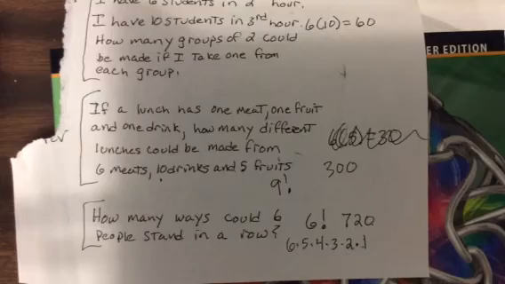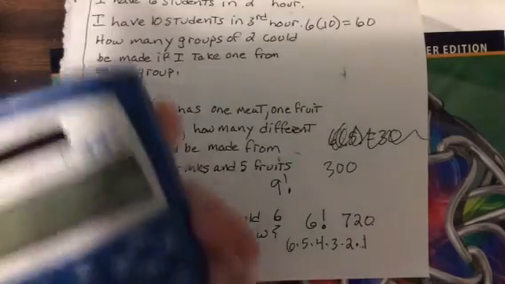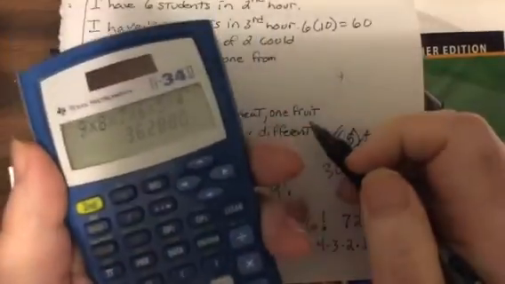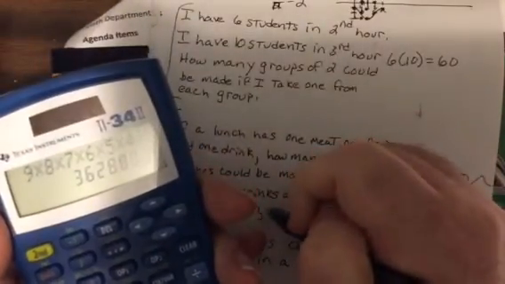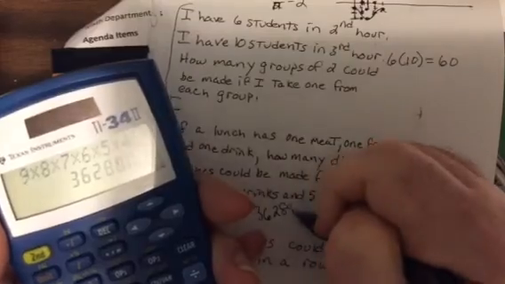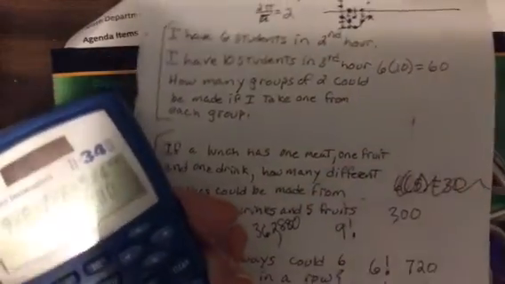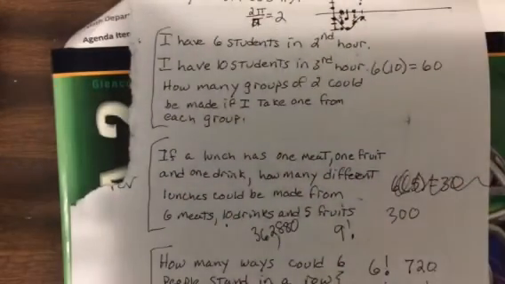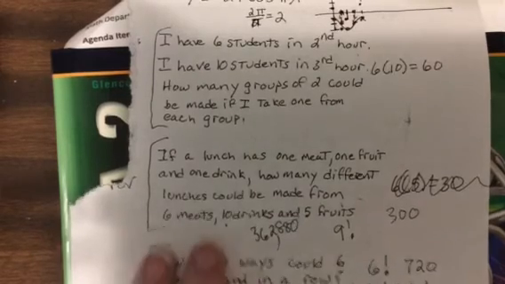Now, this is incredible, I think. If you use your calculator, it's actually 362,880. So they have 362,880 ways to put 9 people in a batting lineup.